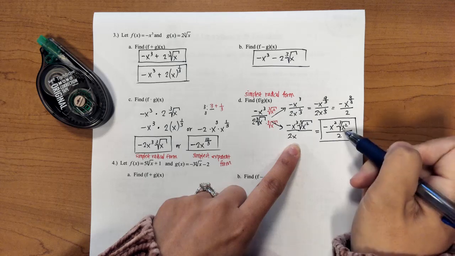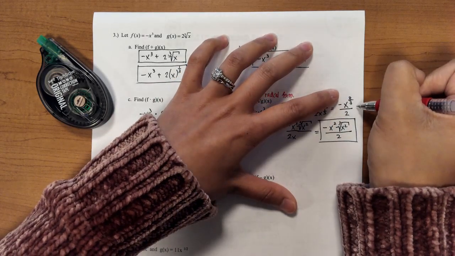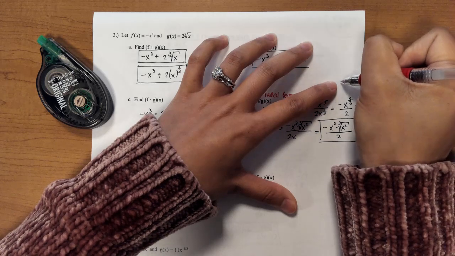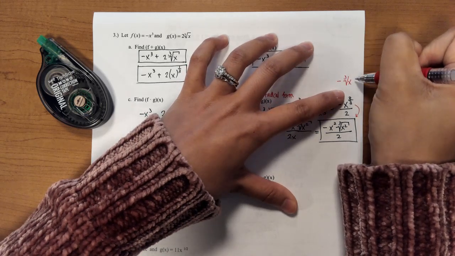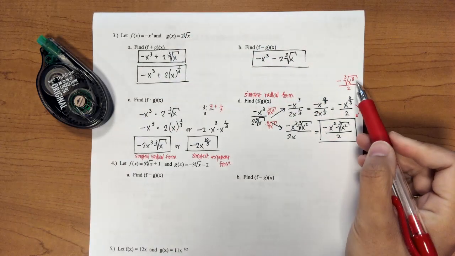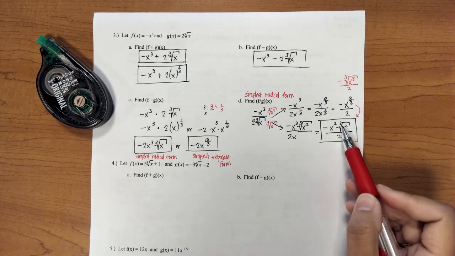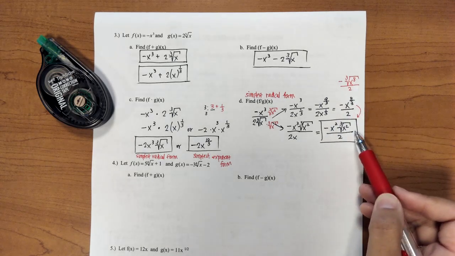Now how does this become this? Well, if you rewrite this, right, to here, really what we have is negative cube root of x to the 8th power over 2. Well, there's 2 full groups of 3, so there's your x squared, and then there's 2 as a remainder. So it's the same thing.